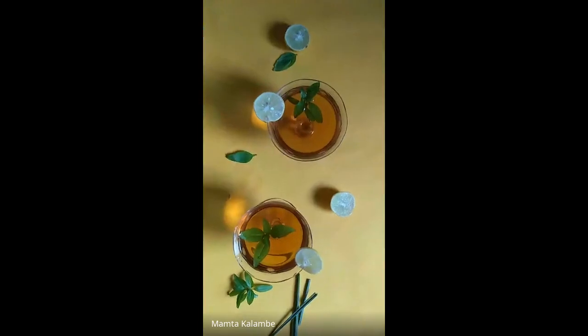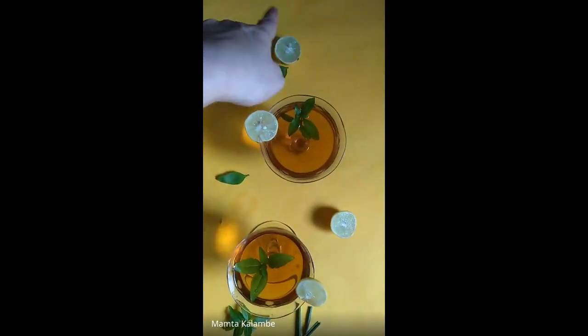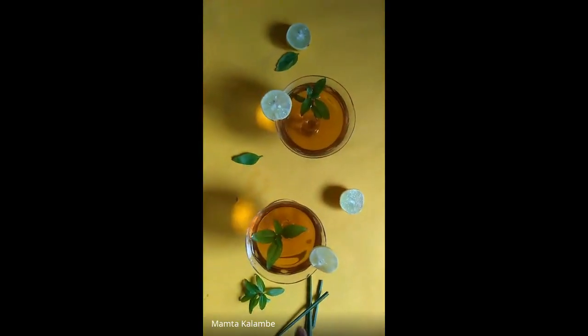Now I'm going to place this along the S curve and shoot it right at the center. If you see, the lemon is here, and from here it forms a curve like this.